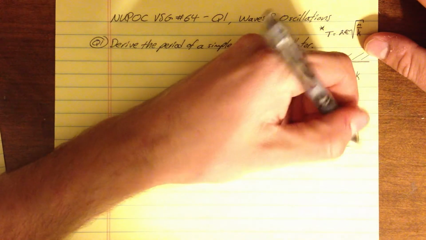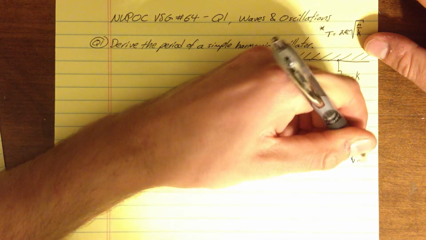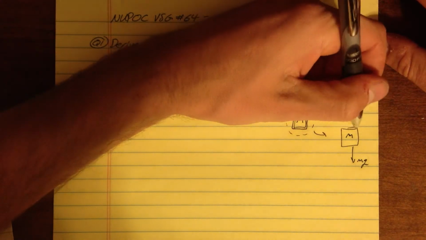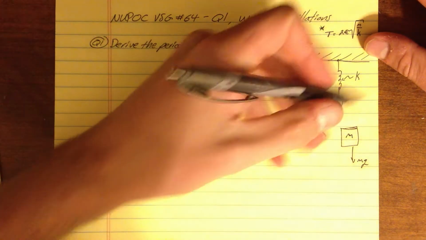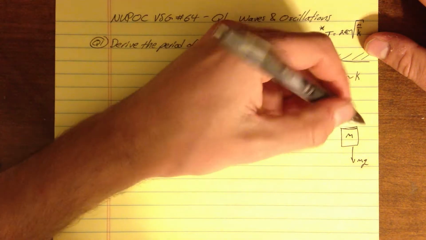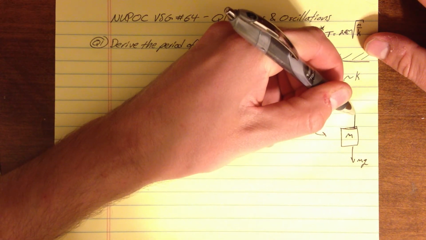So we know we have mg down, the force of gravity, and we also have the spring force, which I want to divide into two different components. That's really one of the tricks here, it makes it a lot simpler.